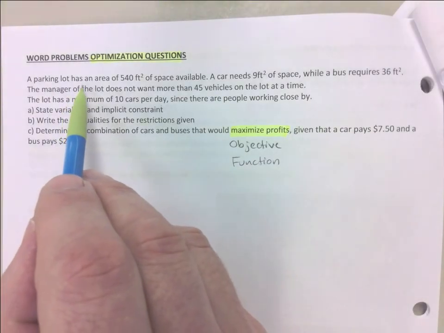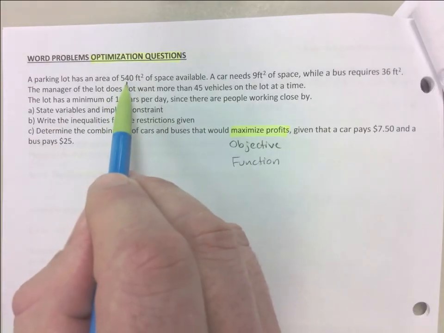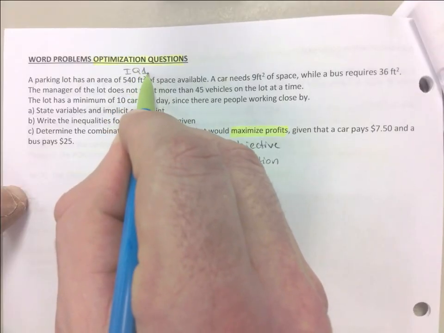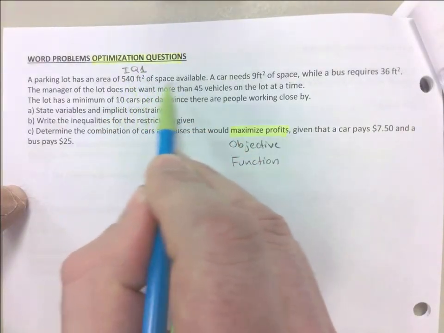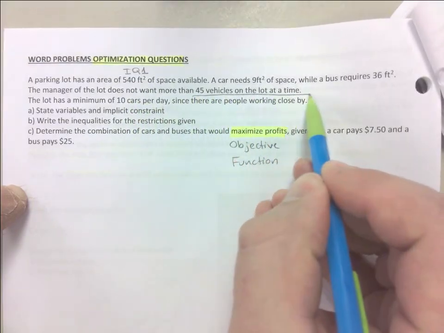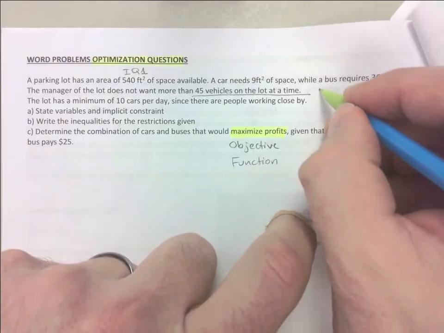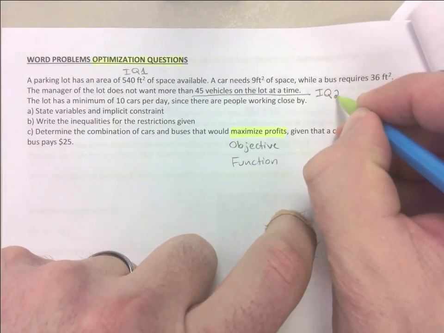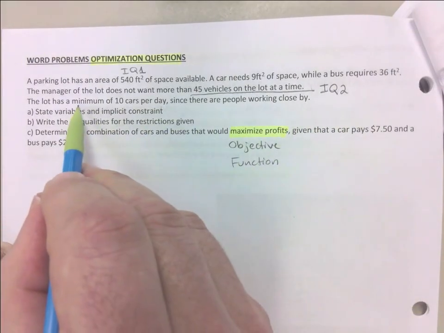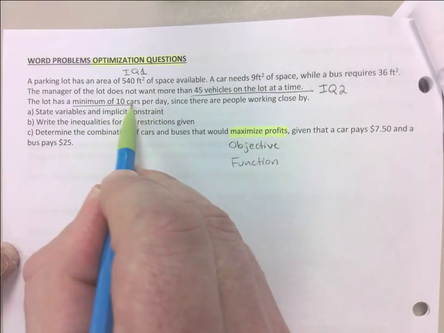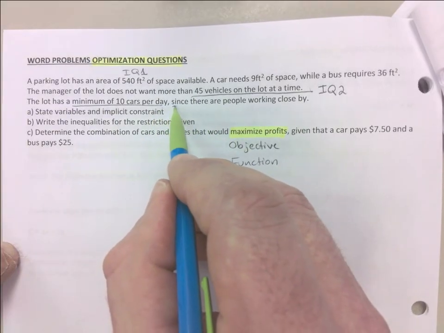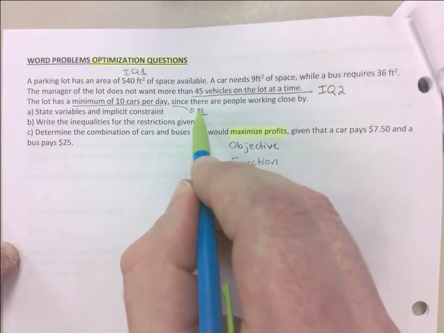So let's talk about the area available. This is almost like money available. You have a budget of, right? This is inequality number 1. You have to have an inequality that deals with the space available. Then there's inequality number 2 right here, that only 45 vehicles on the lot at a time. So you've got to account for that. We're going to have to come up with a restriction for it. And then another one is a minimum of 10 cars per day, since there are people that work close by. So this is inequality number 3.